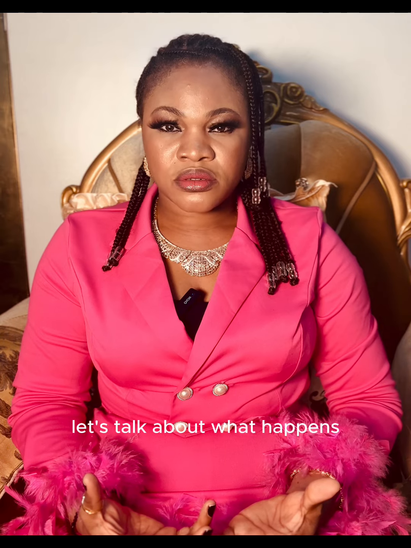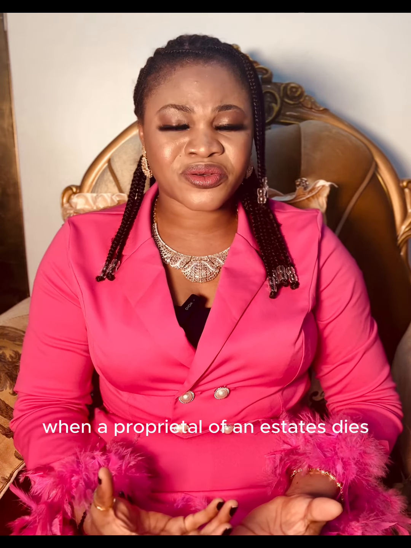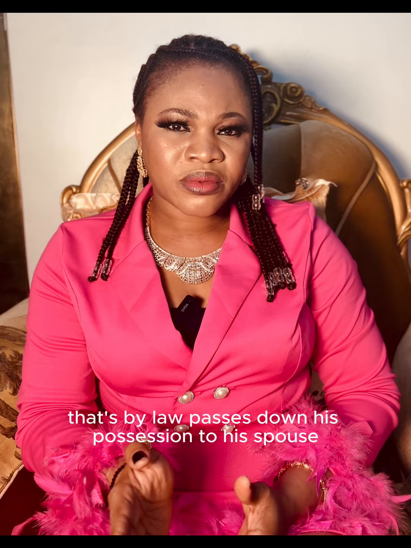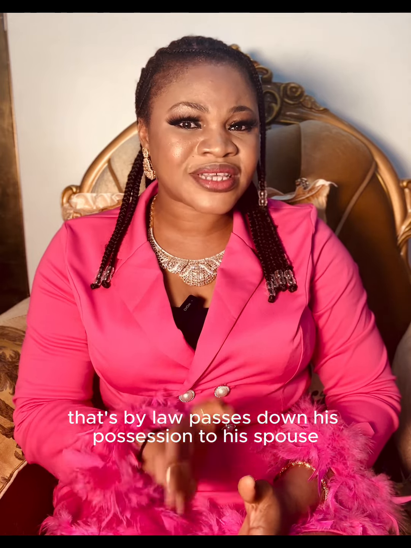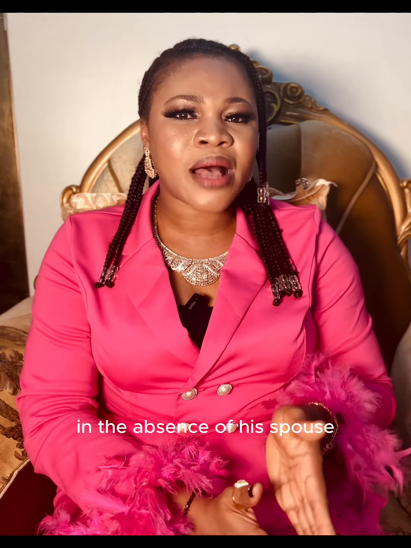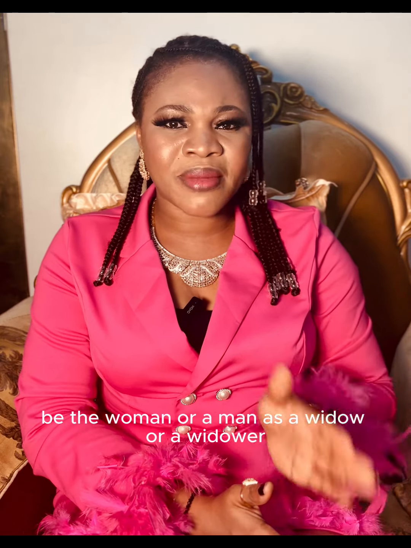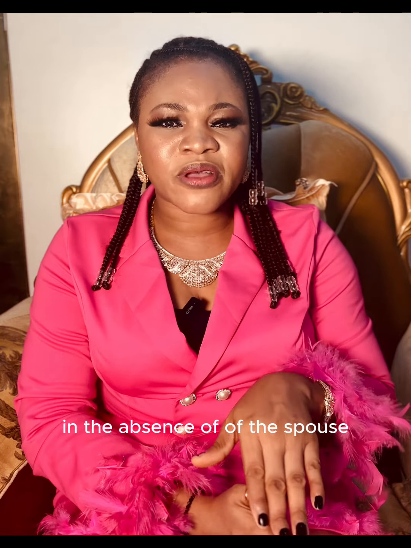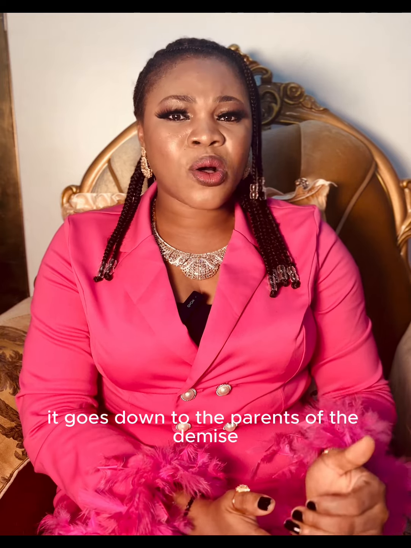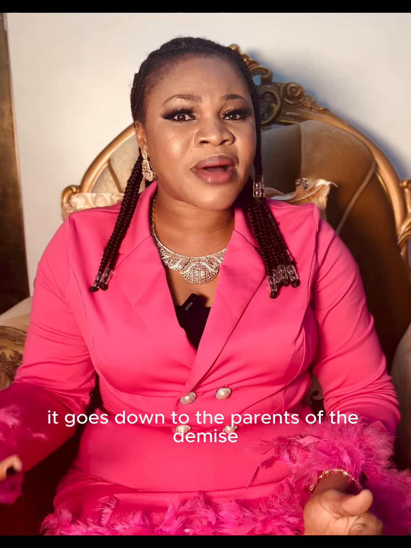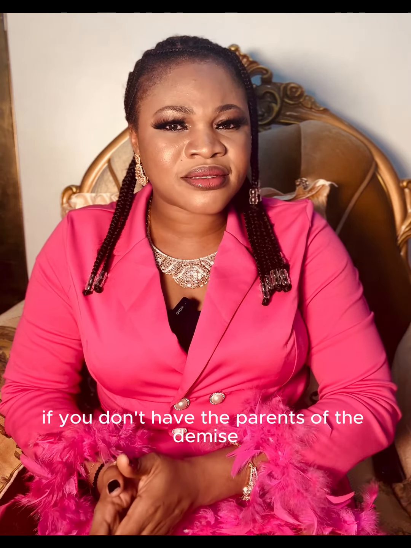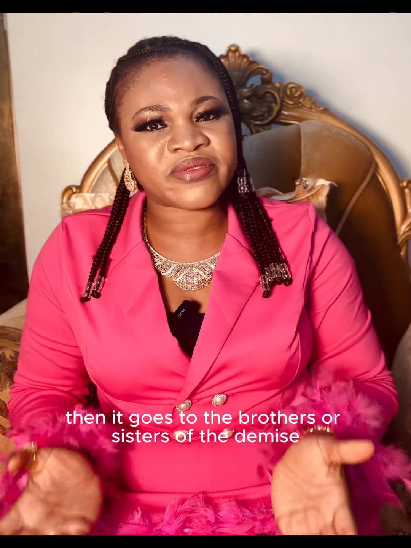Let's talk about what happens when a proprietor of an estate dies without a will. That is the chain of inheritance. What happens? The demised person passes down, that's by law, passes down his possession to his spouse. In the absence of his spouse, be it a woman or a man, that's a widow or a widower, it goes down to the children. Whereby there are no children, it goes down to the parents of the demised. If you don't have the parents of the demised, then it goes to the brothers or sisters of the demised.